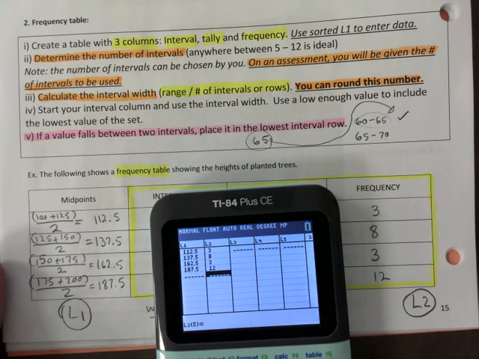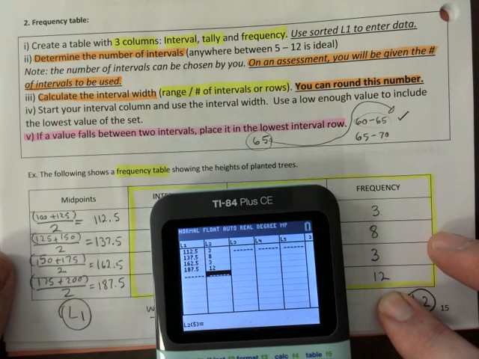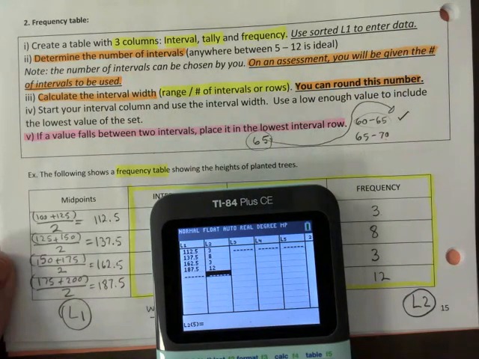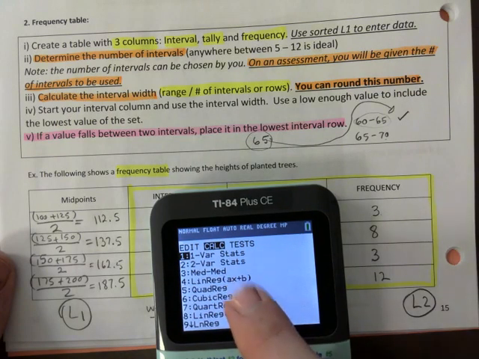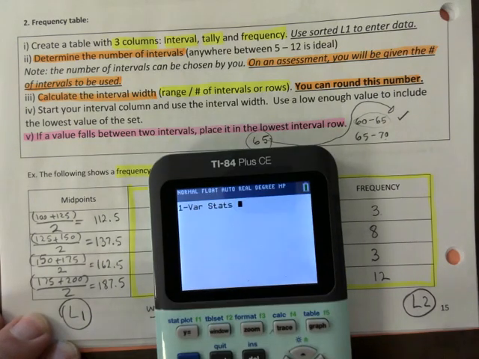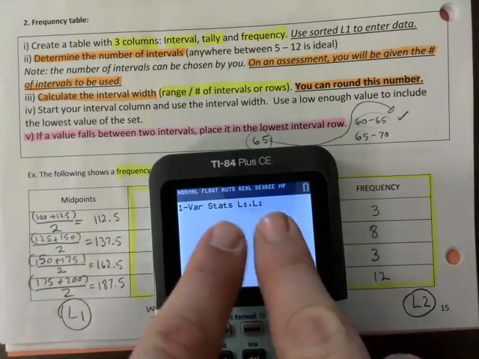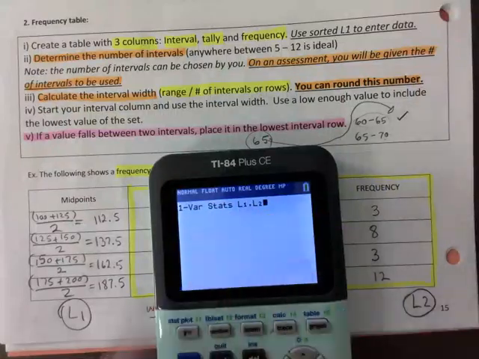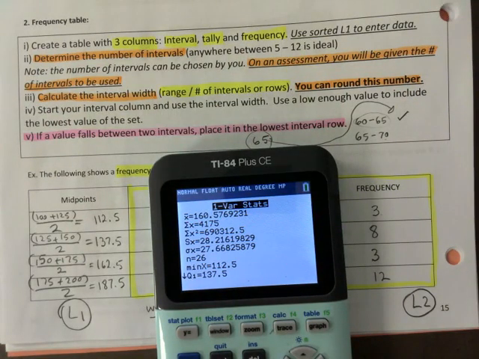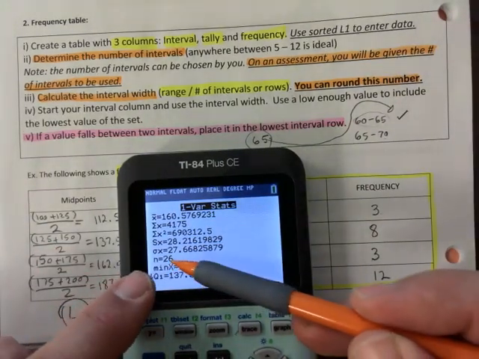This is very important. If you miss the fact that we go frequency L2, you're going to miss the entire point of this exercise. So we're going to go stat, calculate, and go one variable stats, just like before. But what do you think we're going to enter? We're not just going to go second 1. We're also going to go comma second 2. We want both of them to enter at the same time. Hit enter. And I want you to focus on what is n here?